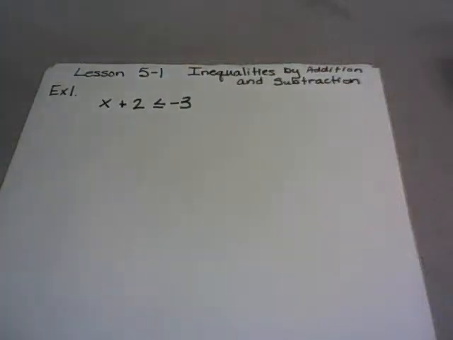Today we're working on inequalities by addition and subtraction. If you have ever worked out any kind of linear equations, you'll be familiar with solving for inequalities. It's pretty much the same, you just have a less than or greater than sign rather than an equal sign.